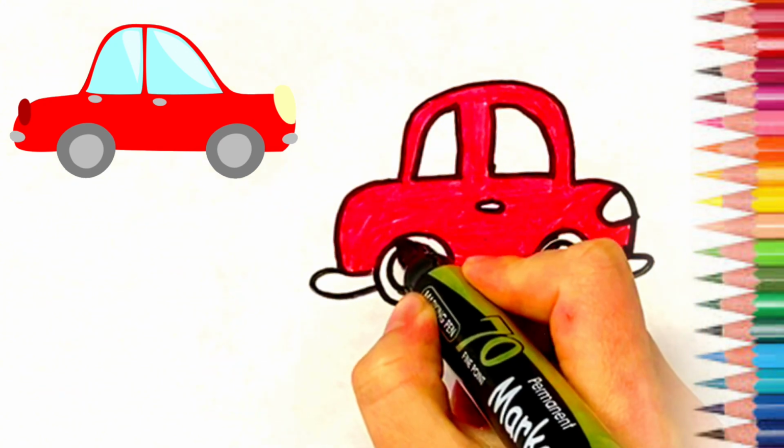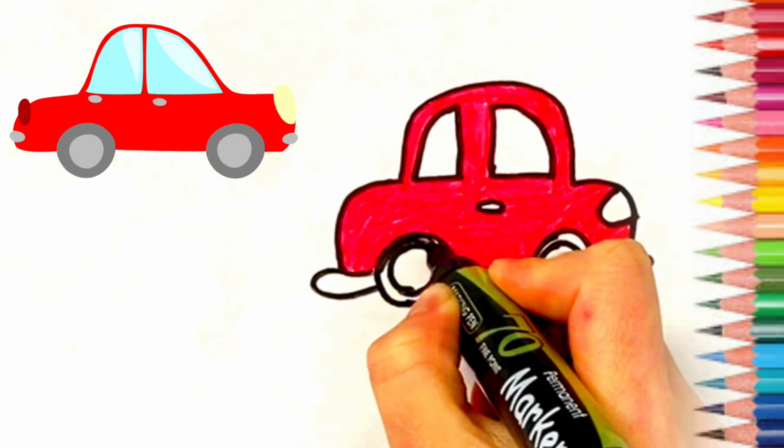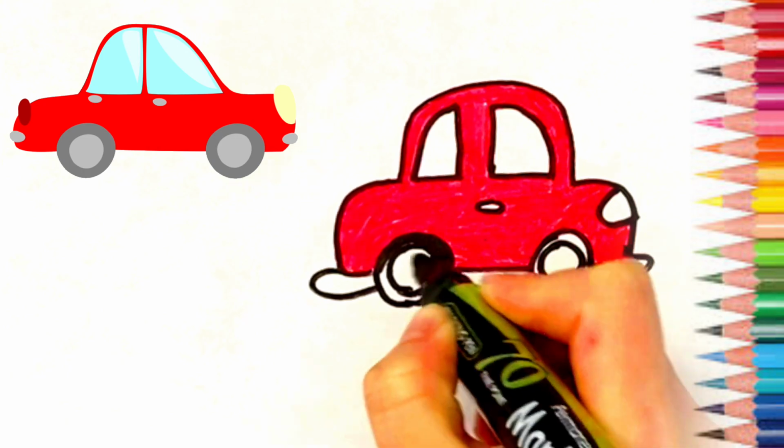And then we will use a black color for the tires.